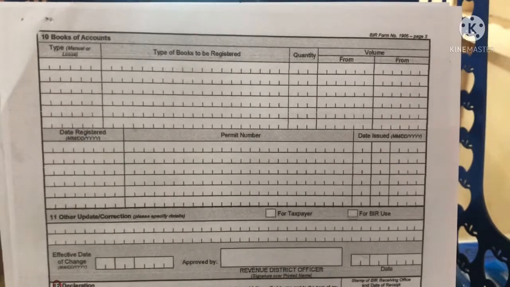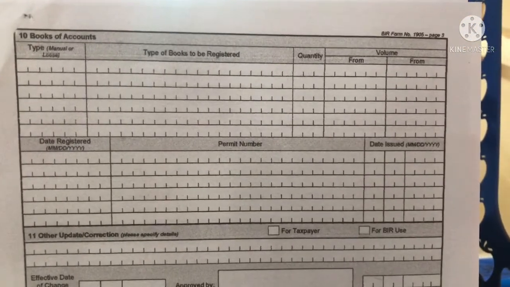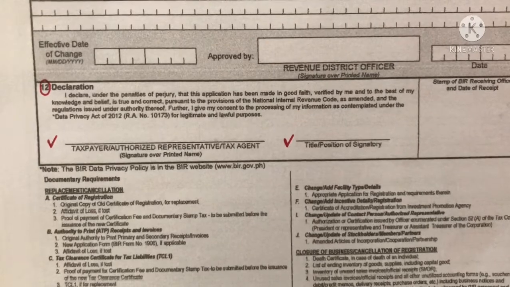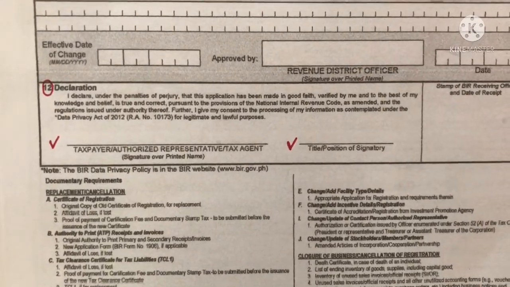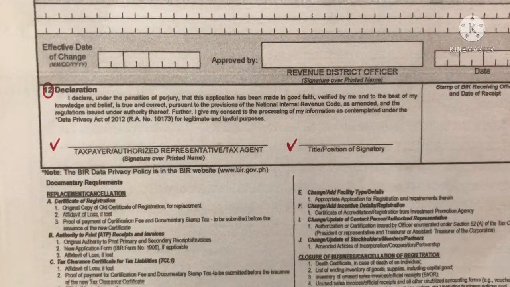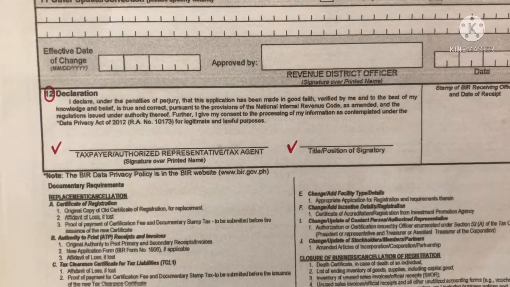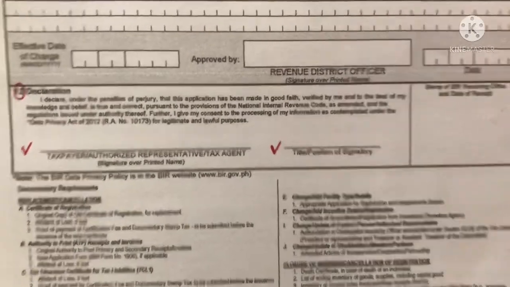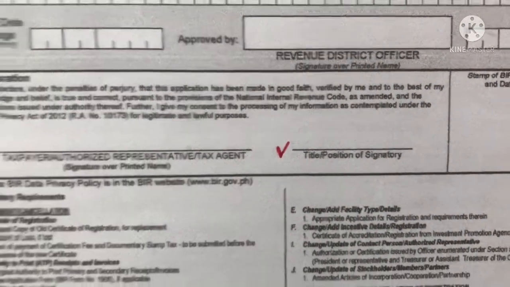Now we are on the last page of Form 1905, so we need to skip this one. Number 10, we'll just go directly here. The declaration is the only part where we will fill out. In the declaration part, just write your name, the taxpayer or the authorized representative or tax agent, your name here over your signature over the printed name, and then just write your title or position of signatory.